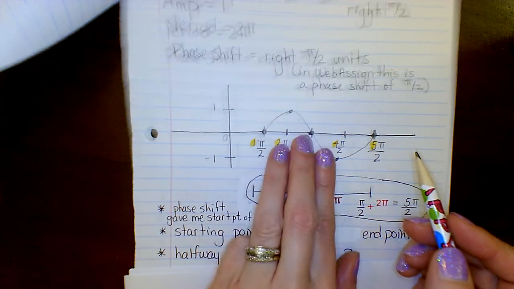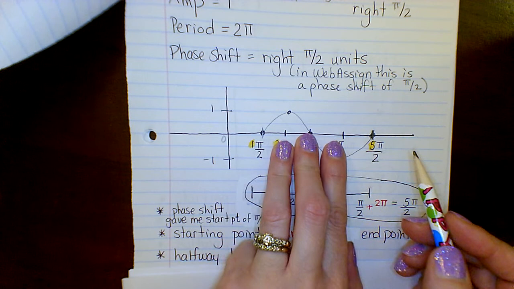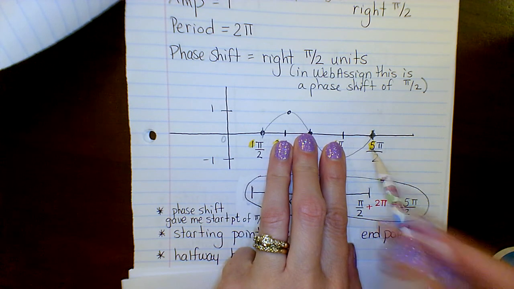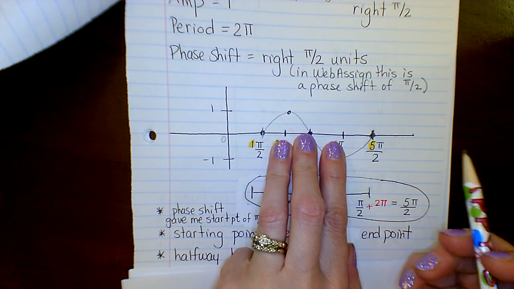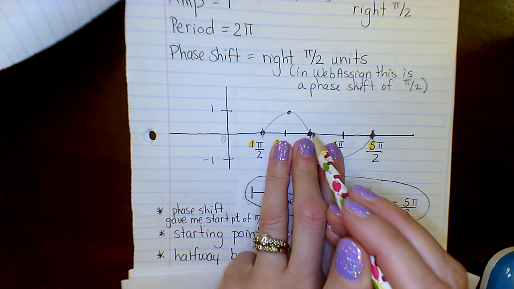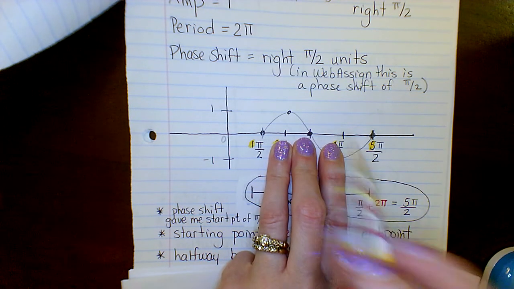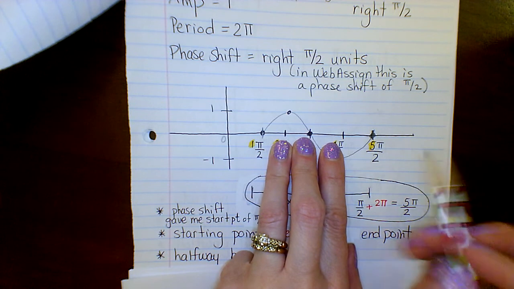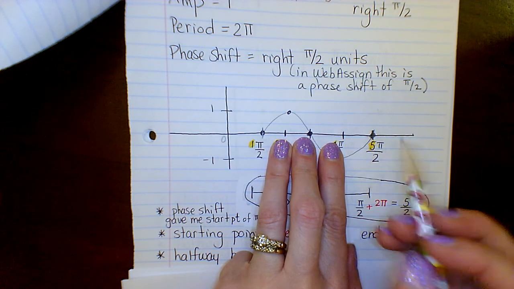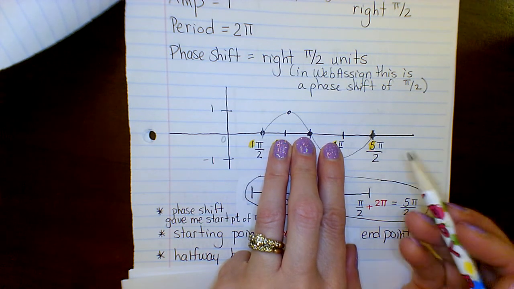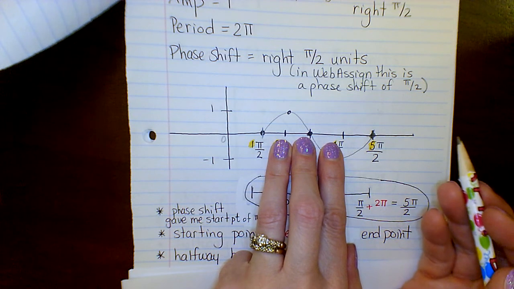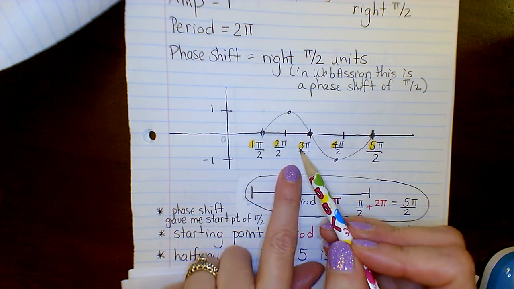Now, I did not have those. So all I had was this 1 pi over 2 and 5 pi over 2. So notice how I accented the 1 and the 5. This 0 right here is halfway. Well, what's halfway between 1 and 5? That's 3. Now, do you know how to find a halfway point? Well, you add them up and divide by 2. Halfway between 1 and 5 is 1 plus 5 is 6, divided by 2 is 3. So that's a 3 pi over 2.